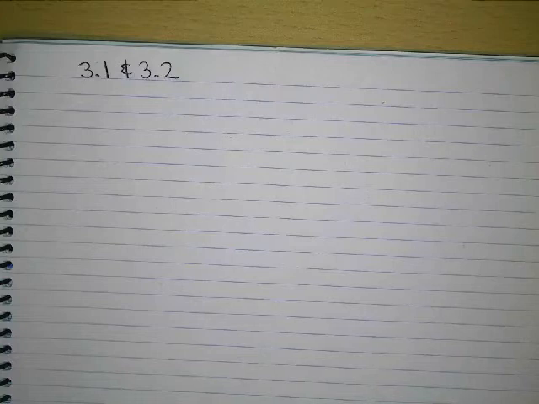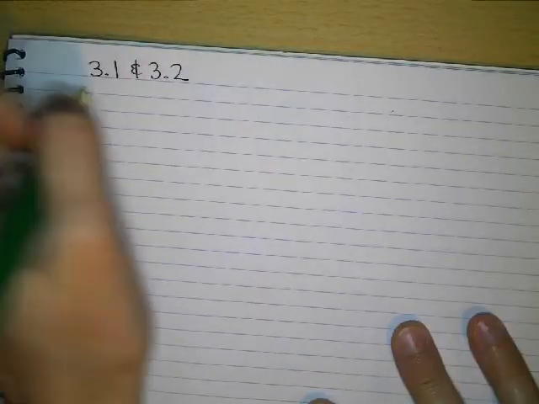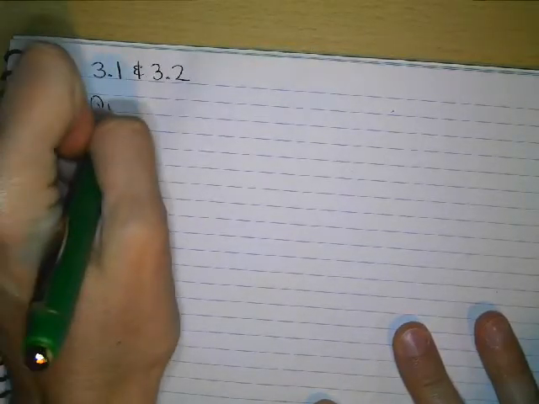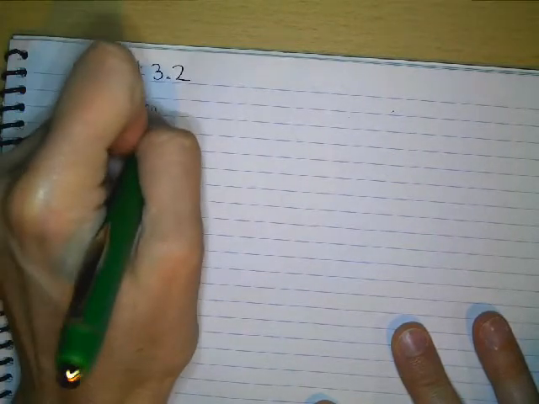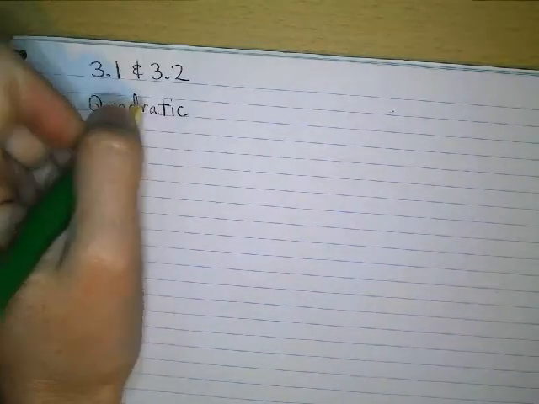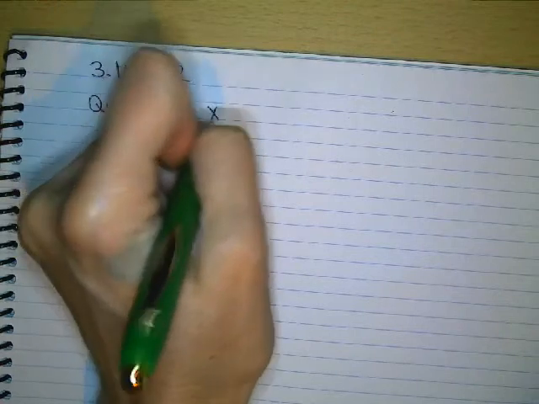Today we're starting chapter 3. We're going to work on lesson 3.1 and 3.2. And 3.1 starts working on quadratic equations. And I know you have seen those before.